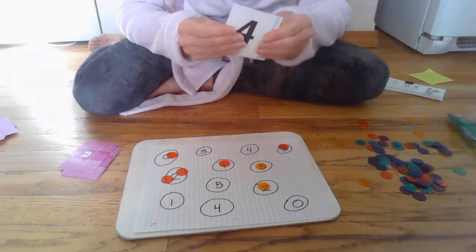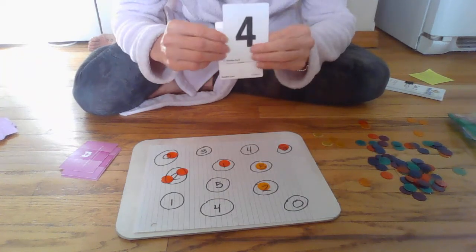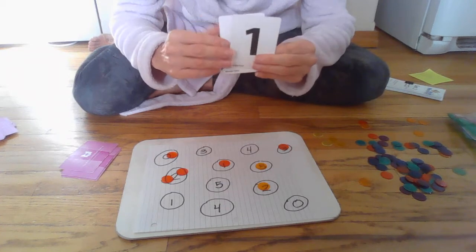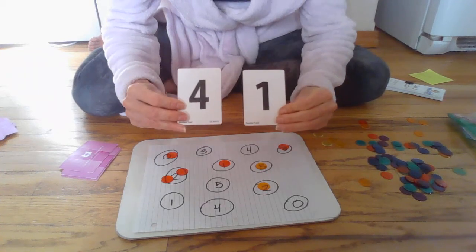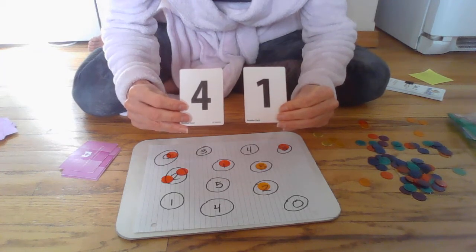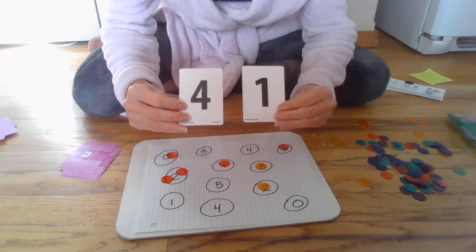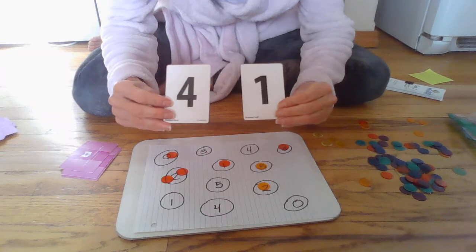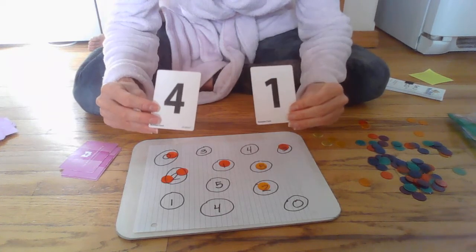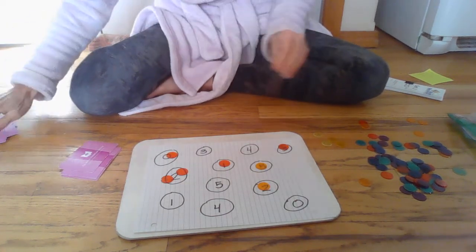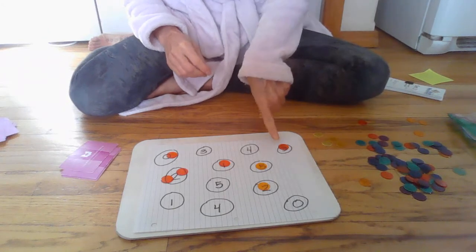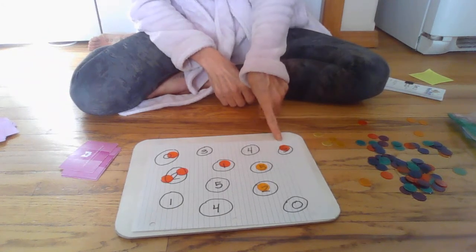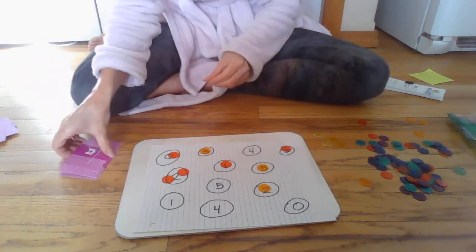Oh, here we go. We've got a 4, and we're minusing 1. 4 minus 1. Oh, what's the number that comes right before 4? 3. So 4 minus 1 equals 3. And that's our first 3. Oh, nope. So I could bump you off if I wanted to, but I'm just going to cover here.